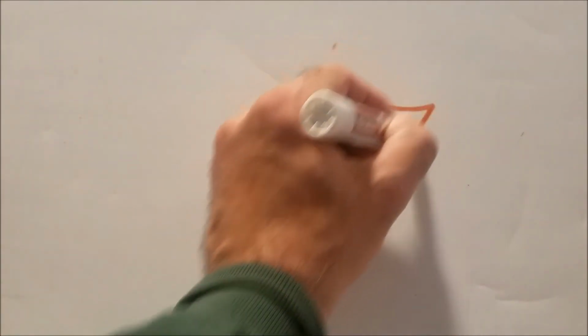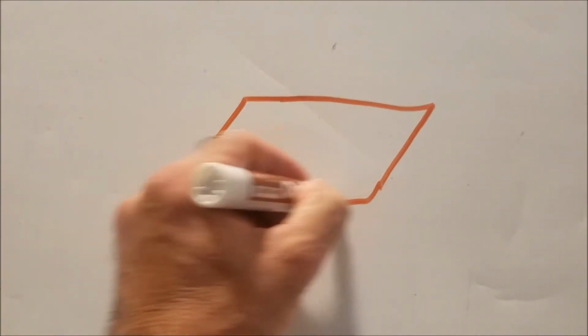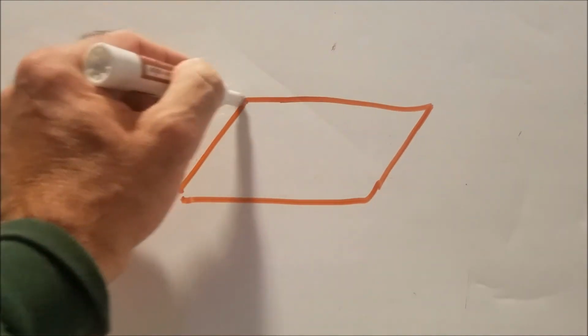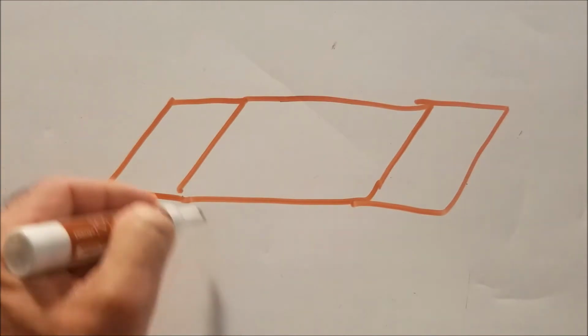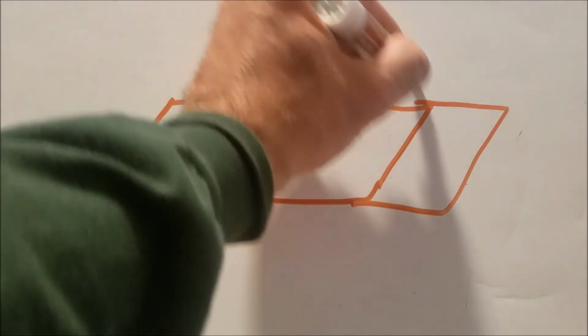Okay, let's try one. So you can start, well, here's our base. Our base is pretty big, right? And then we have a side that we'll put together. There's our side. There's another side. And then we have our back.